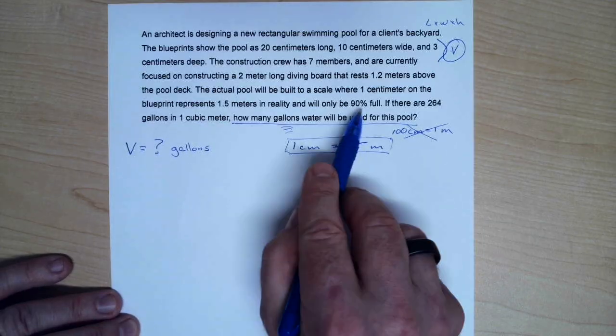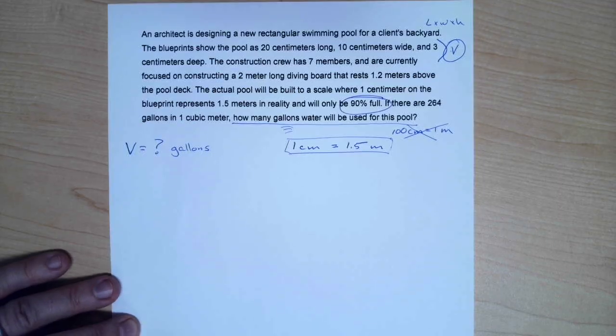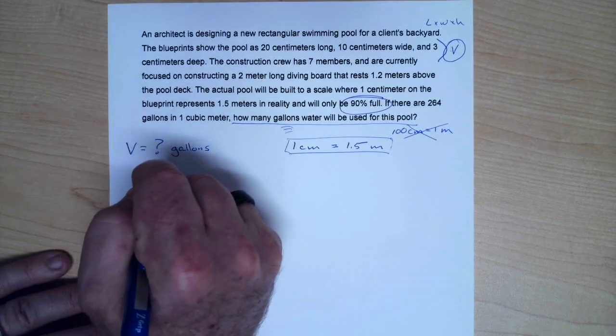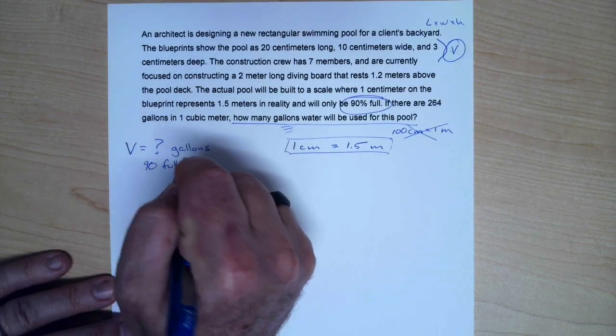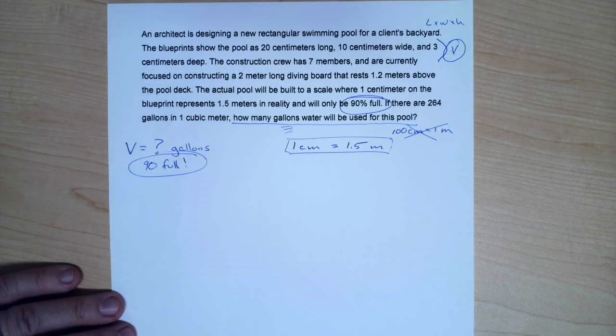Okay, next, this looks super important to me, this 90% full. So maybe I'll even come over here and say 90% full, exclamation point. And that's going to remind me that I better not forget to take that into account as well.